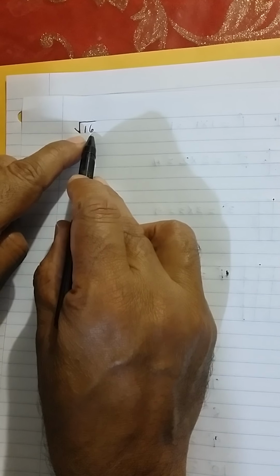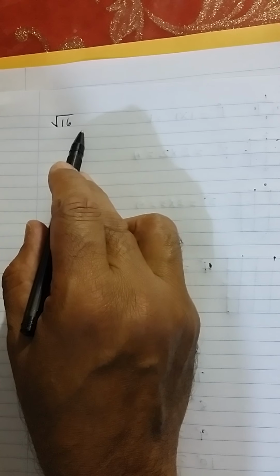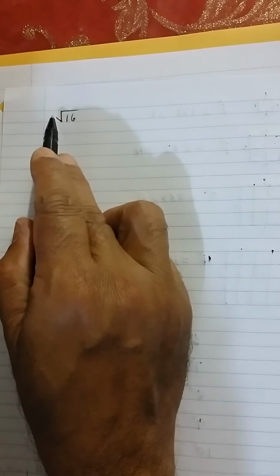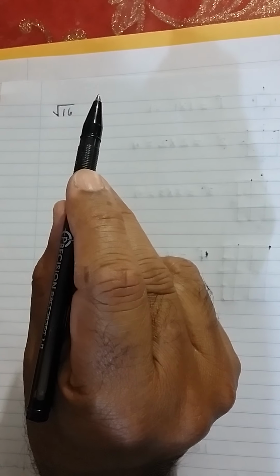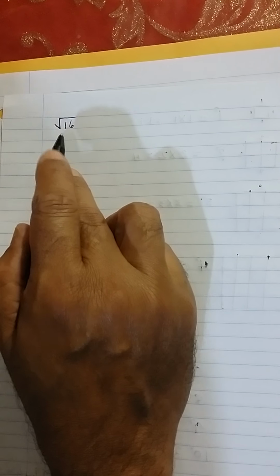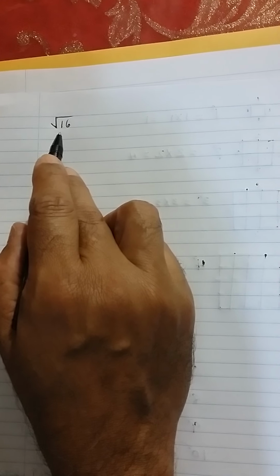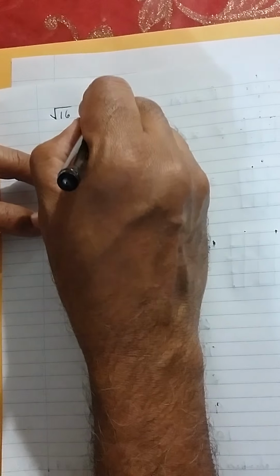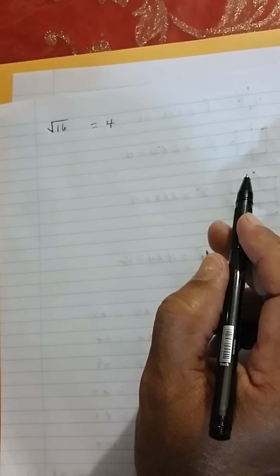So if I ask you to find the square root of 16, the picture that should come in your mind is that 16 is the area of the square. And this tells you to find out how much is the value of one side. So you need to ask yourself, if the area of the square is 16, what number multiplied by itself is going to give you 16? Right? And we know that it will be 4. Because 4 times 4 will give us 16.